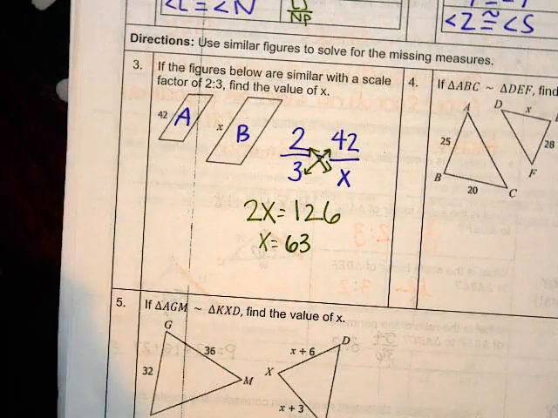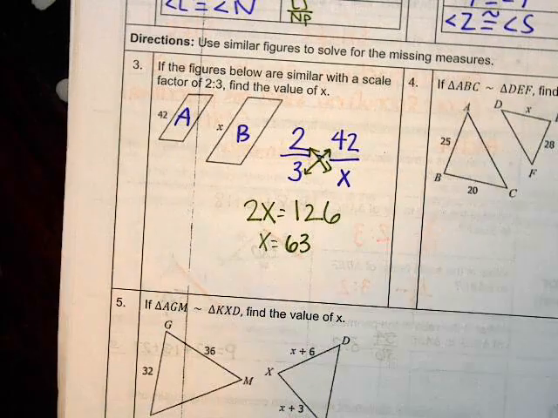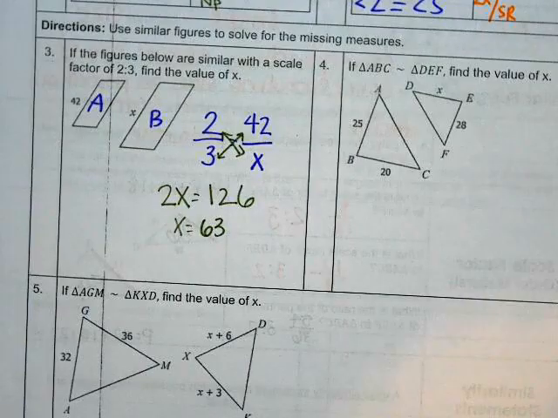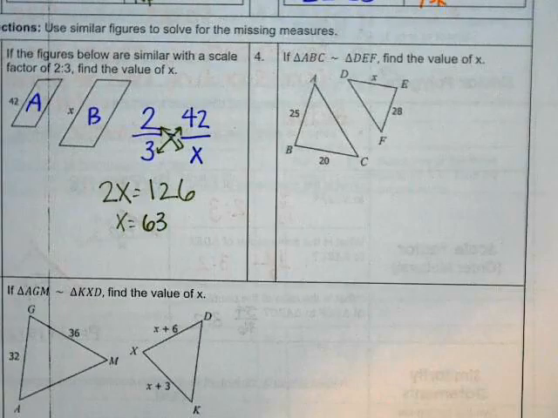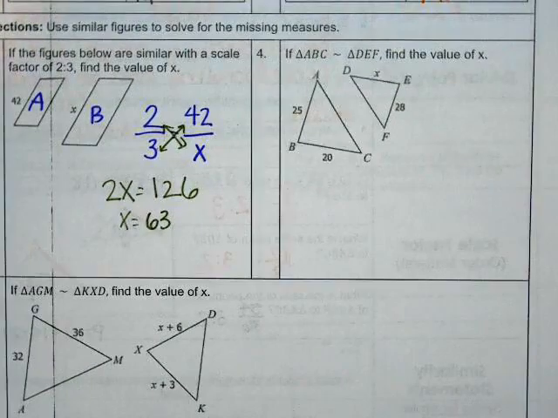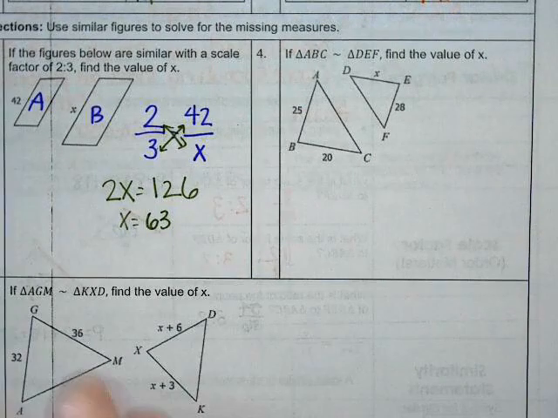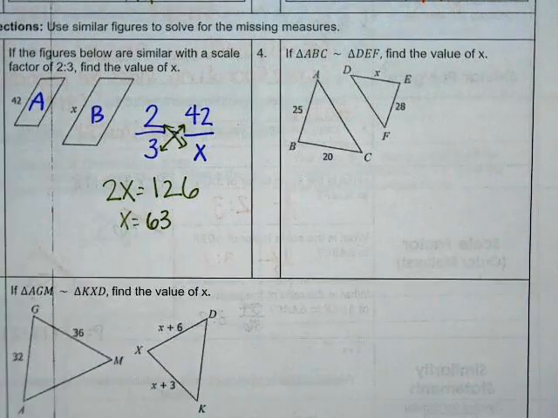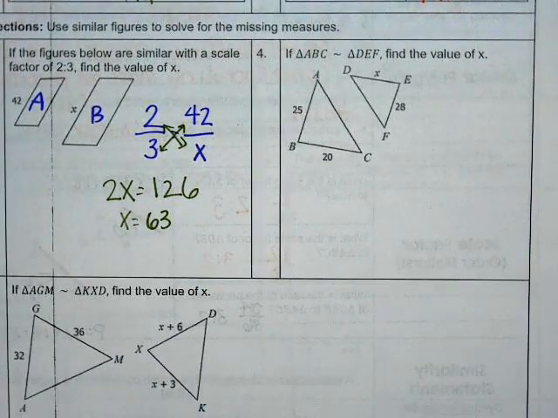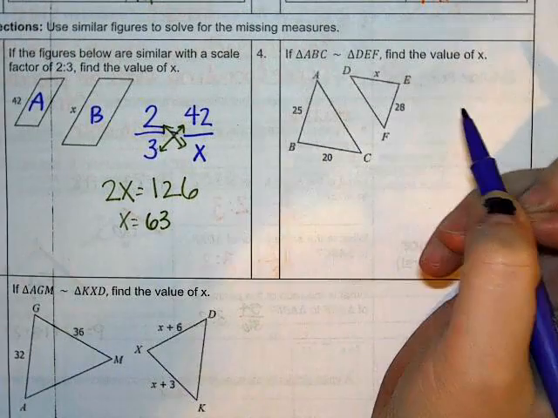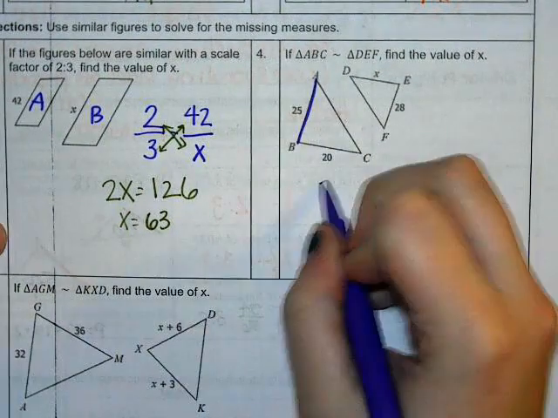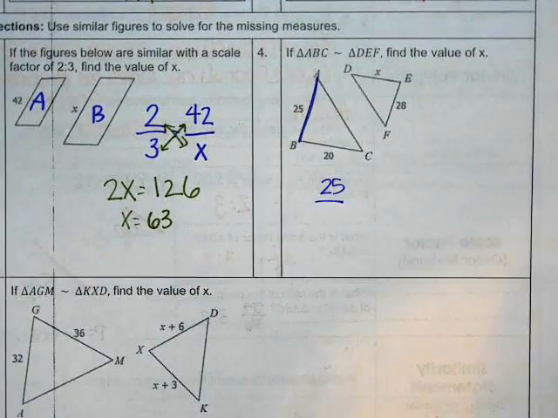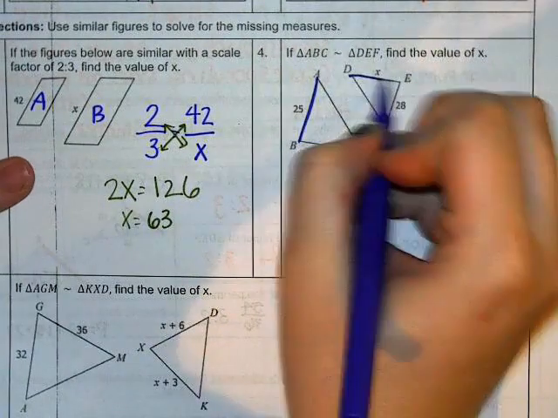Okay, looking at number 3. I've got something similar, but instead of it giving me the scale factor this time, it gives me a triangle and wants me to find the missing side. So in order to do that, I'm going to use the similarity statement, and I am going to match my sides together. AB is my first side. That's 25. And in my second triangle, DE is my first side. That's X.